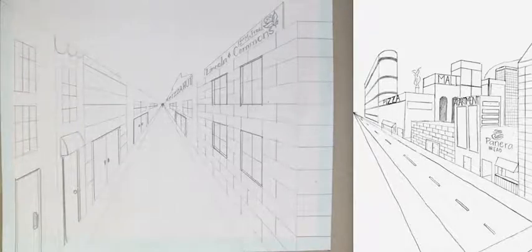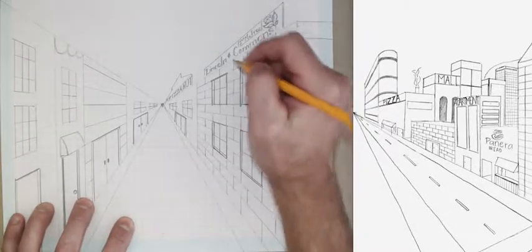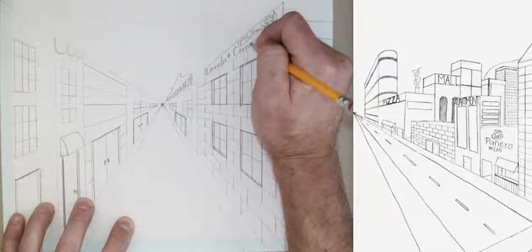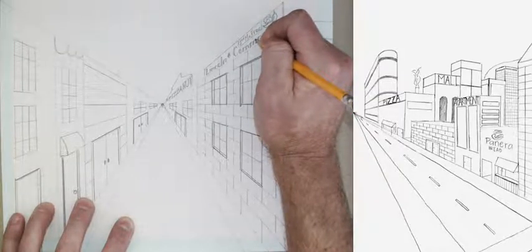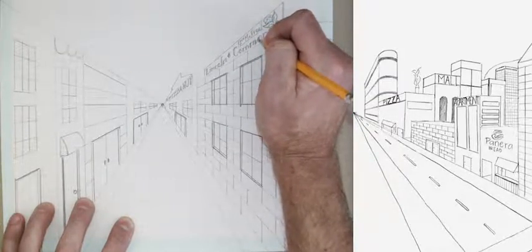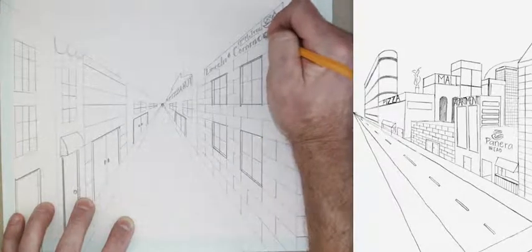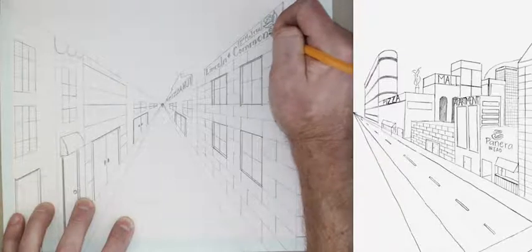So the last thing I want us to work on today is how to add some other buildings into the background, because a lot of people have pointed out that inside of a real city you would see taller buildings in the city back behind these buildings.